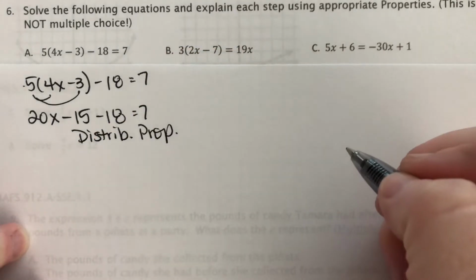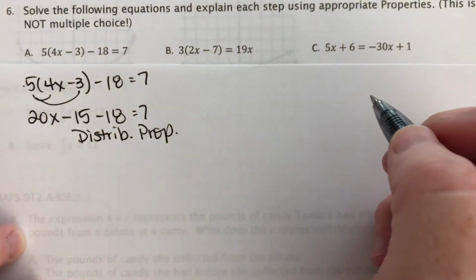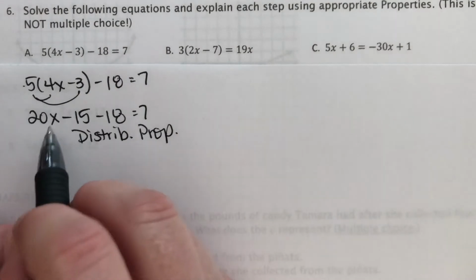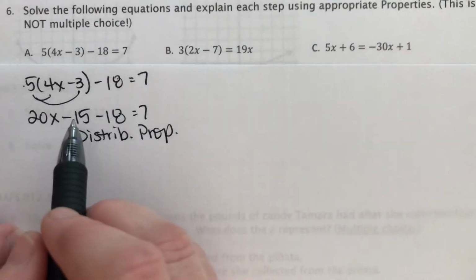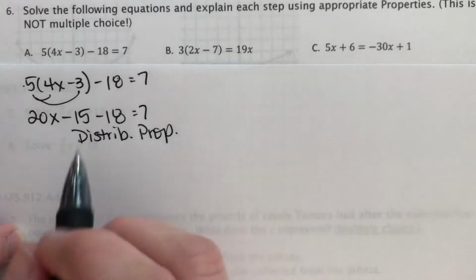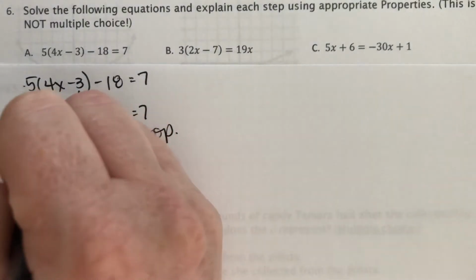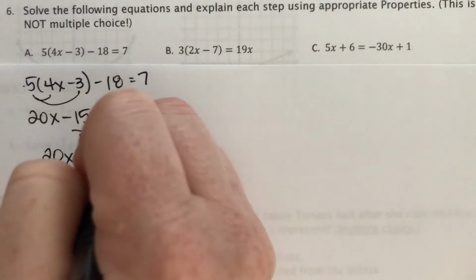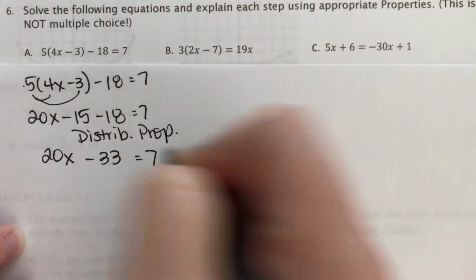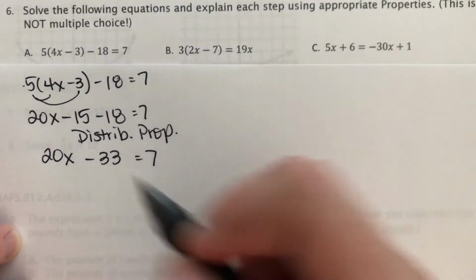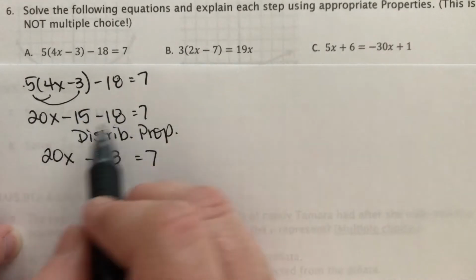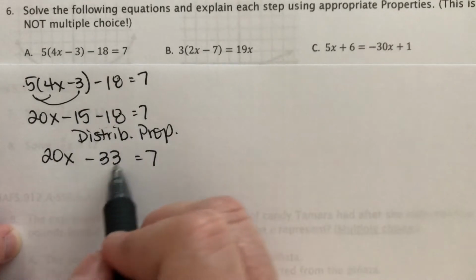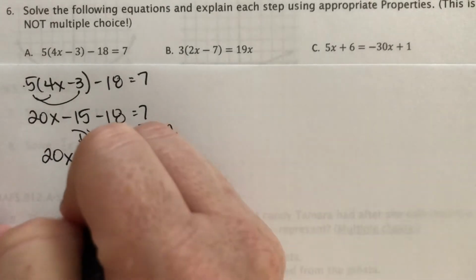You have to tell, for each step, what property you used. Okay, then the next step down, I'm trying to solve for x, so I want to combine my like terms. So negative 15 minus 18 is negative 33. So 20x minus 33 equals 7. And going from this step to this step, the only thing I did was replace this with what it was equal to, right? So that's substitution.